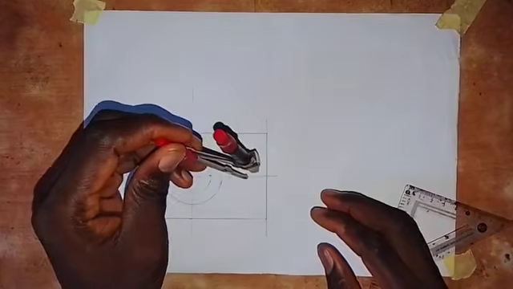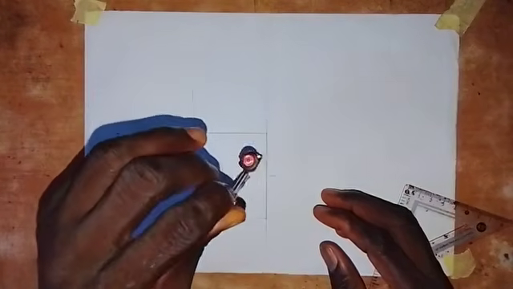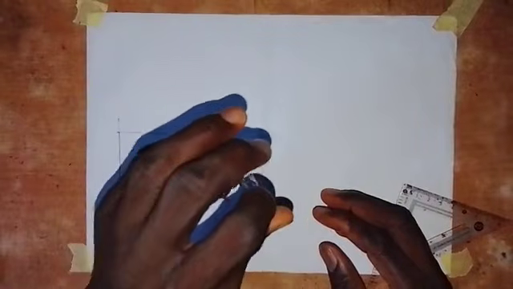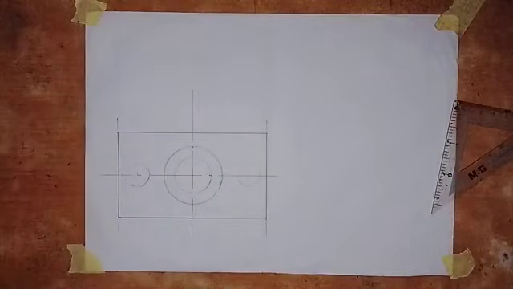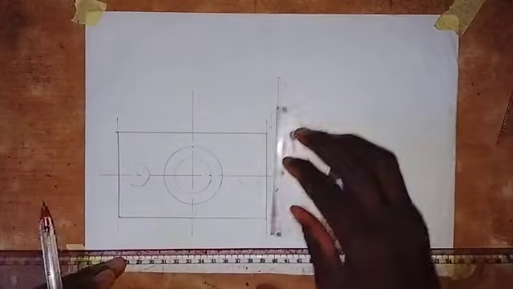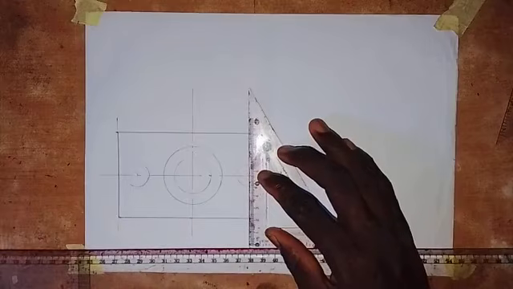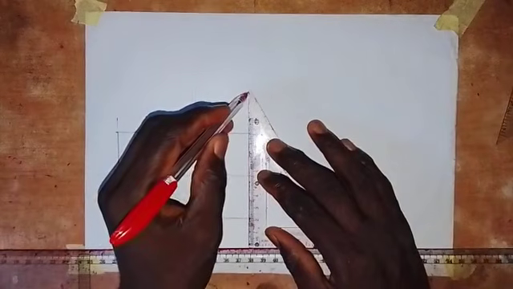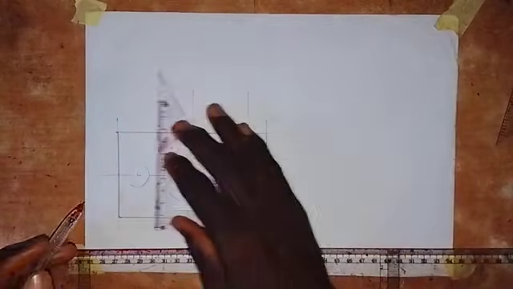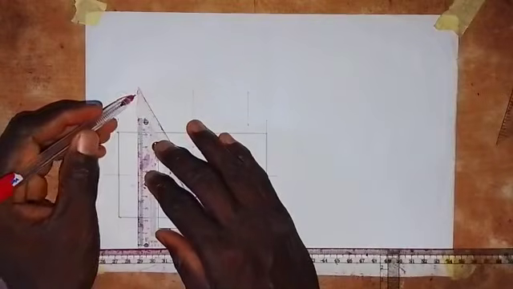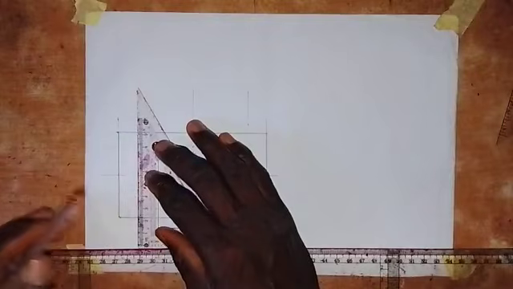So then we put the pin here, and we also gently draw a circle like this. All right, so we have this now. Okay, so we need to draw a center line here. So we need to draw a center line at this point. So here we draw a vertical center line through the center of the circle, and we also do the same thing here. So drawing a vertical center line through the center of this circle.